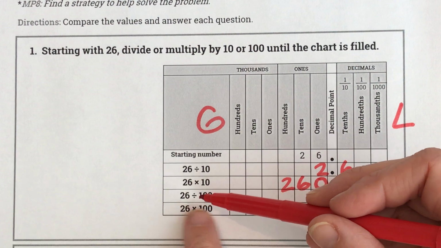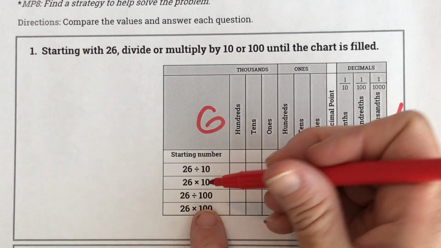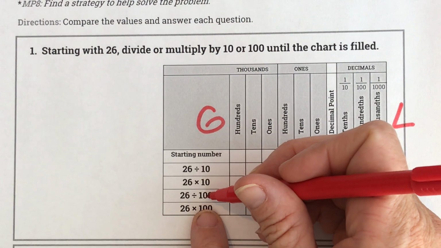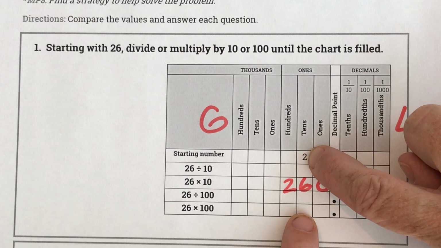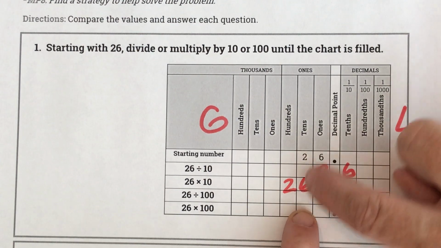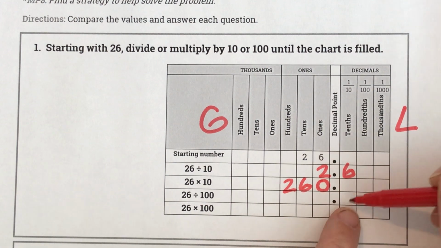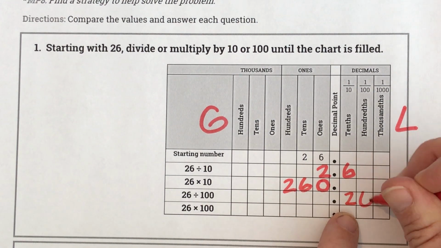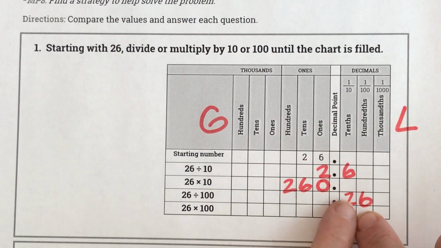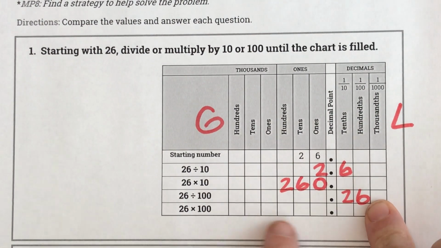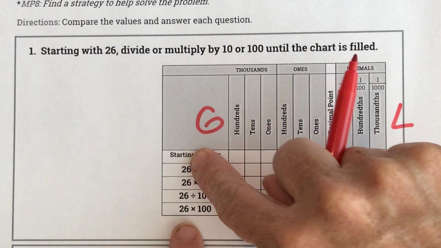Okay, if I'm going to divide it by 100, I'm going to move it towards the smaller side, but 100 means 2 place values. So look at my original 26. This is where the 26 would go. Originally, I'm going to move it 2 spots over, so it's going to go over there, because I moved the original 2 place values over. And the same if I multiply it, it's going to go to the greater side.